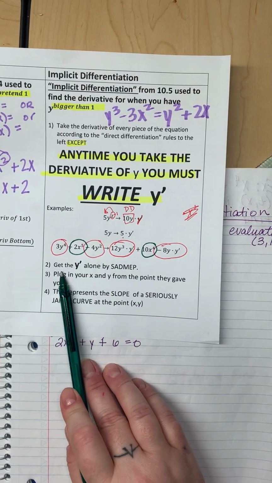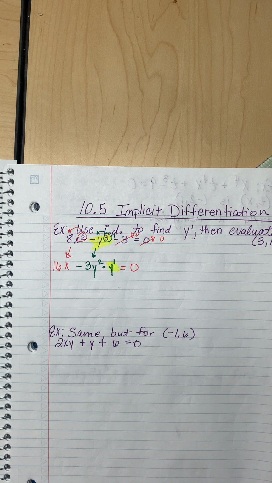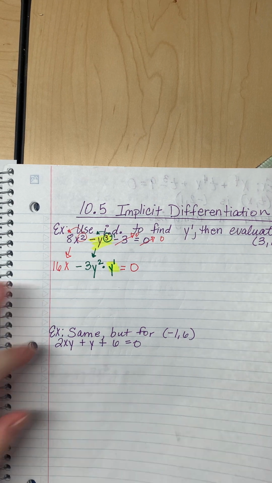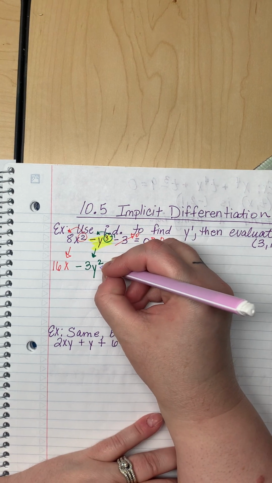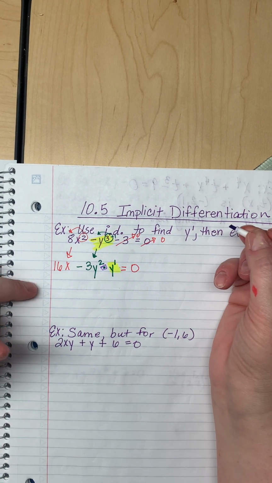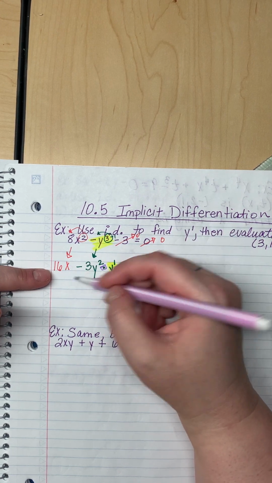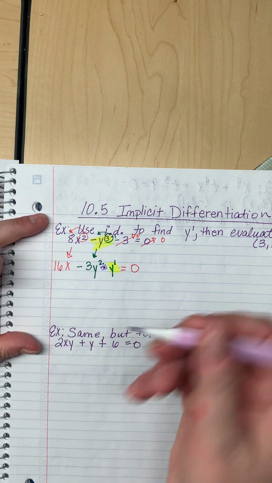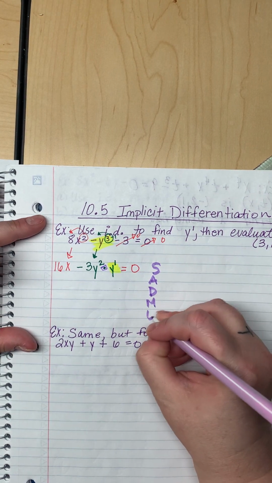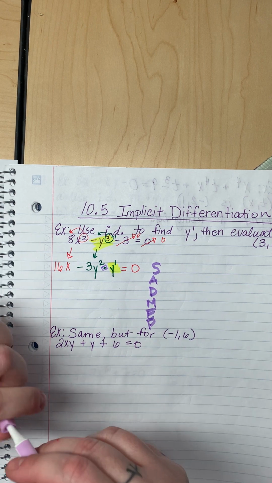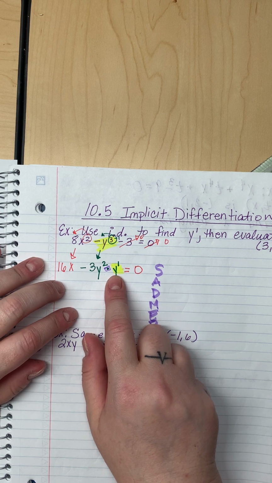Now we're on second step, get y alone by SADMEP. Okay, so if I want to get this y prime alone, I see that it has a multiply attached to it. And this 16x, it's just being added or subtracted. So if I want to use SADMEP, I'm going to subtract away this 16x so that I can get y prime by itself.